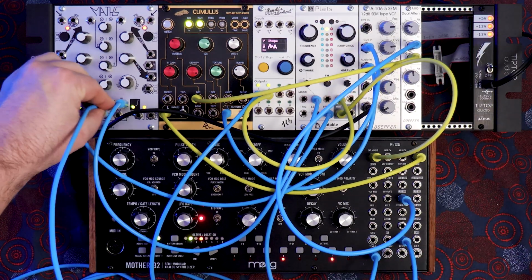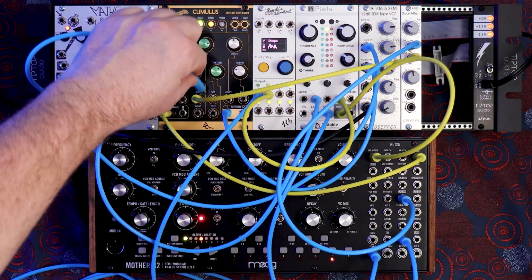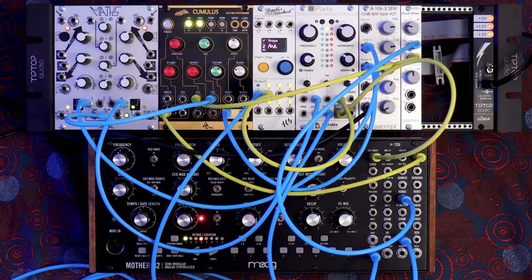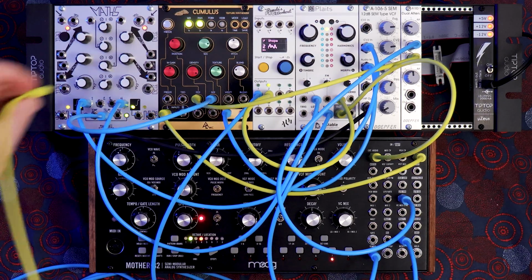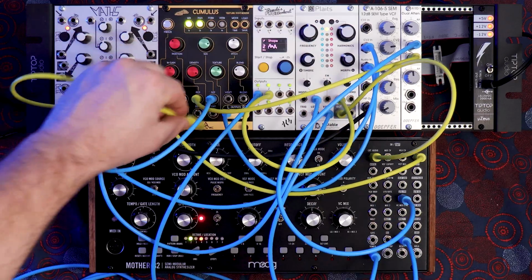And while we're here, might as well pull out something else from Maths and we'll modulate the size of the Cumulus. And we'll modulate the texture.